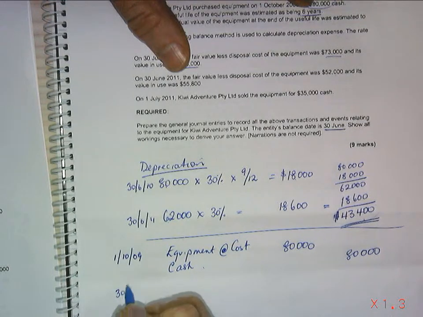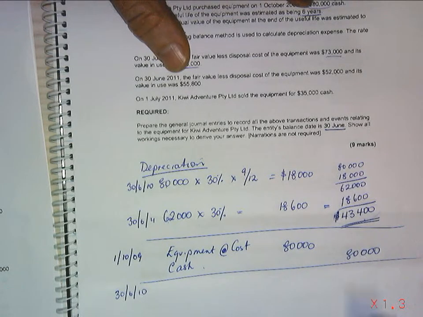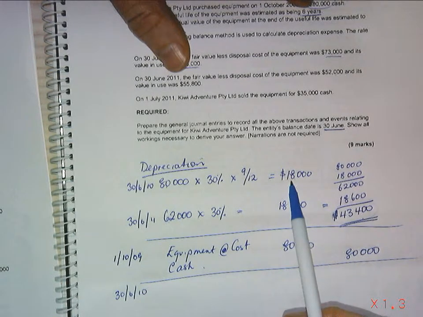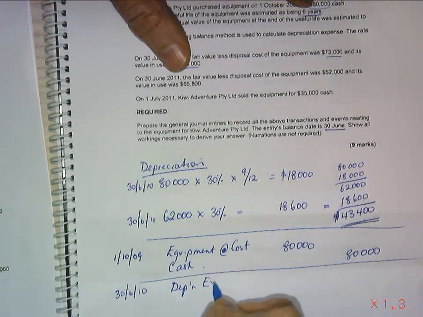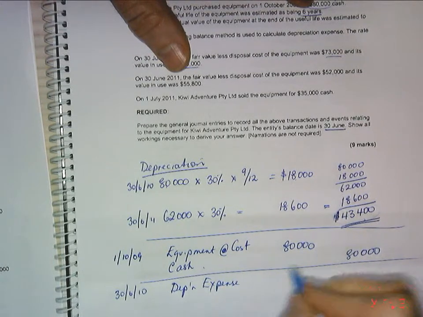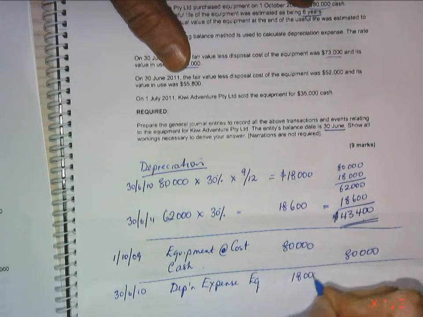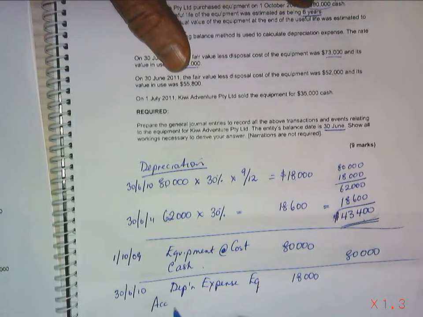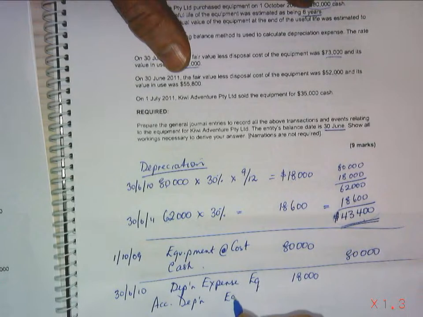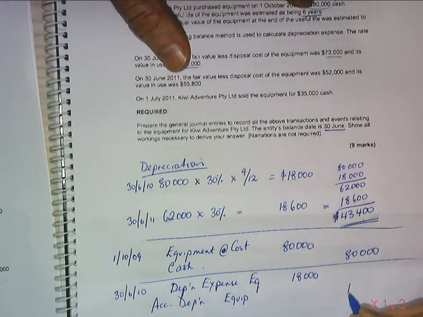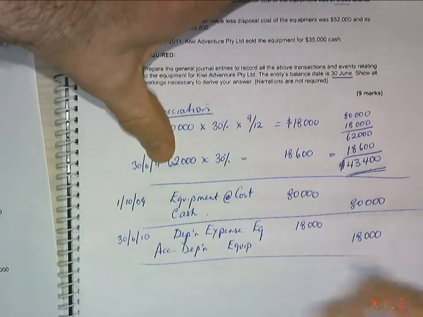Now at the 30th of June 2010, I'm going to recognise my depreciation, and my depreciation was $18,000. So my debit entry is my depreciation expense on my equipment, 18,000, and my accumulated depreciation on my equipment is 18,000. I've got to make sure my journal entry balances. So that's my second journal entry.